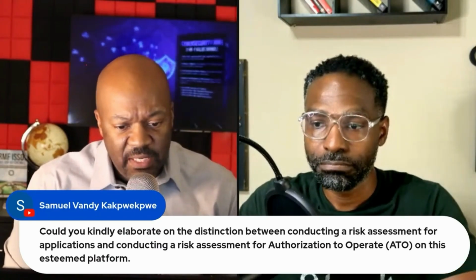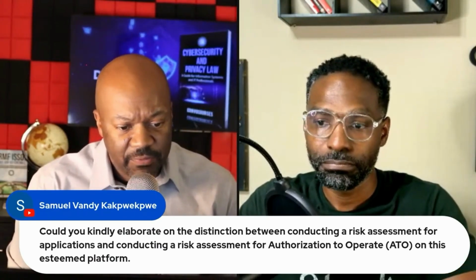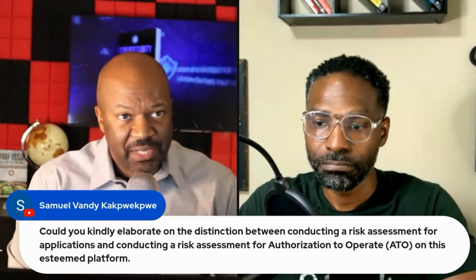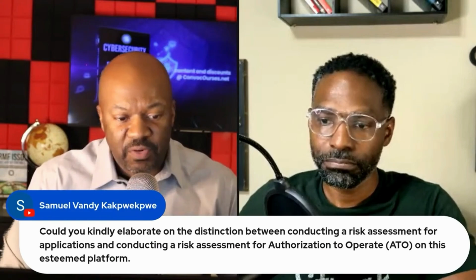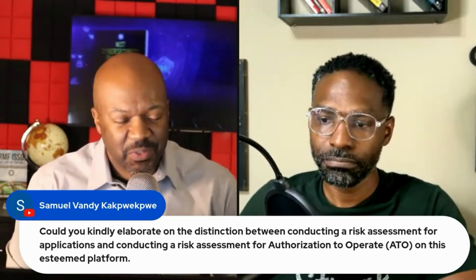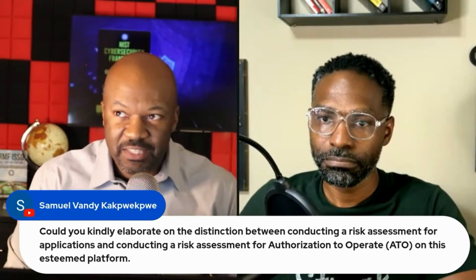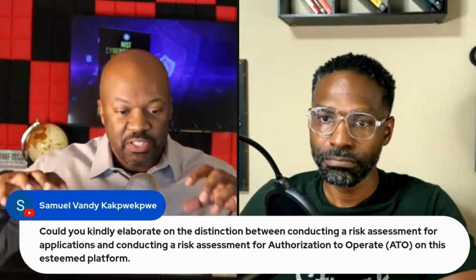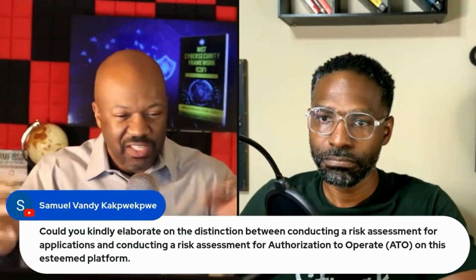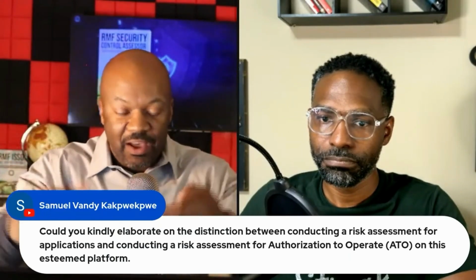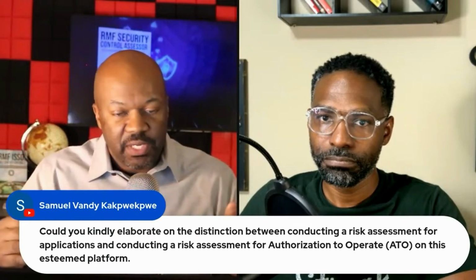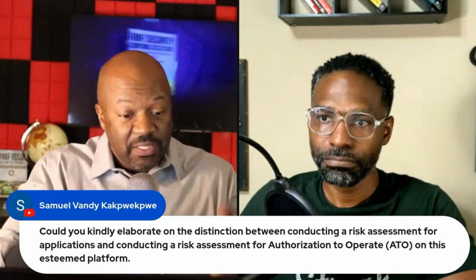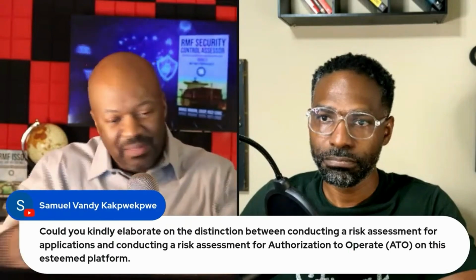So I have been a part of a risk assessment for applications, like major applications, versus a GSS or general support system. A general support system will be a bunch of computers, a bunch of servers, workstations, all kinds of different things, and they'll have a boundary. That boundary, when we're doing an assessment to get an ATO, and let me back up a little bit.